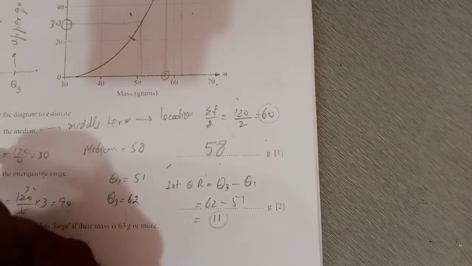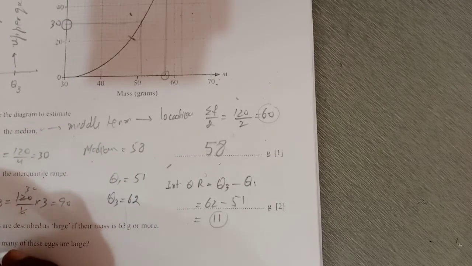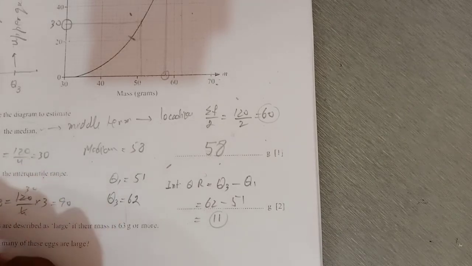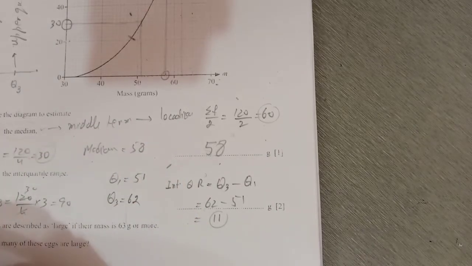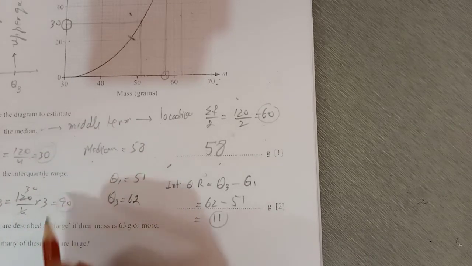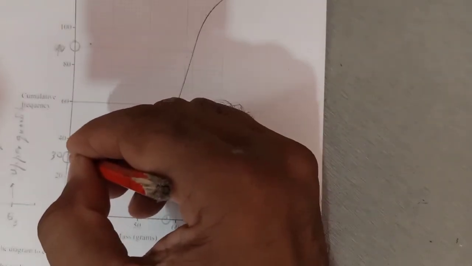You know summation f over 4 or summation f over 4 into 3. With the help of these formulas, you find the location of Q1 and Q3. Where would Q1 be located? It will be located at 30. Where would Q3 be located? It would be located at 90. So I use this 30 on cumulative frequency and 90 on cumulative frequency and find the corresponding values.